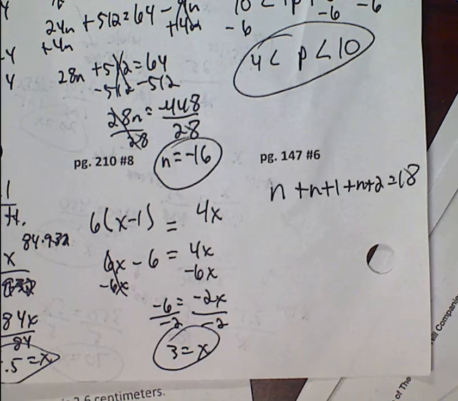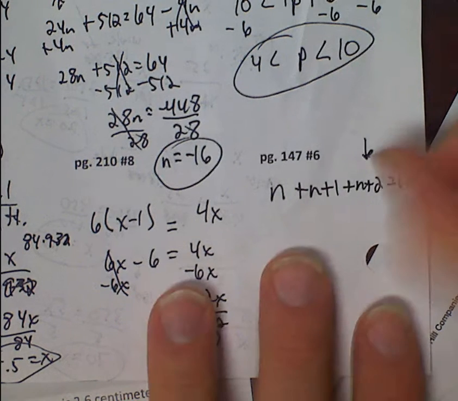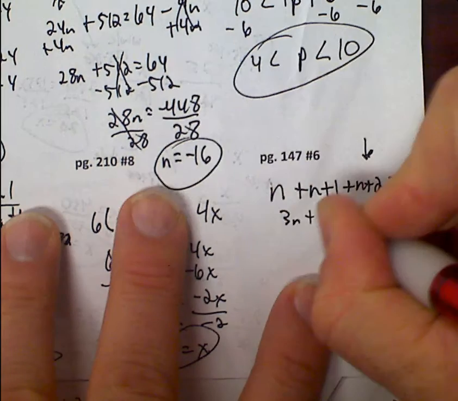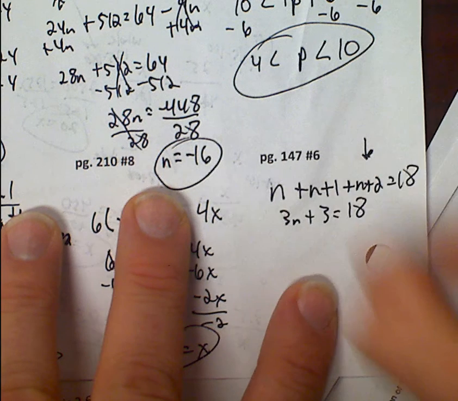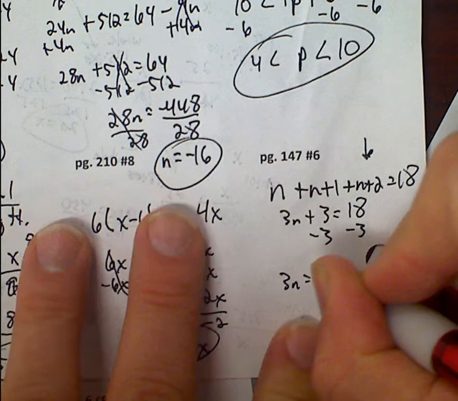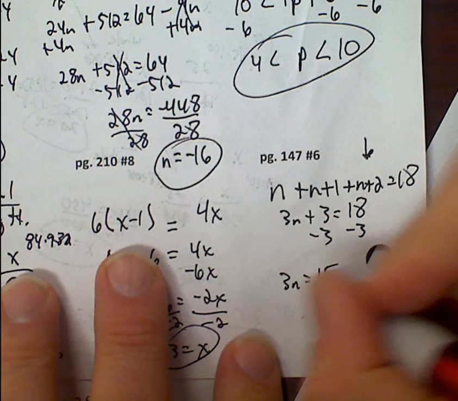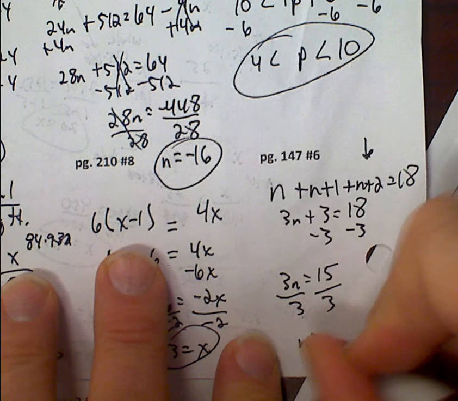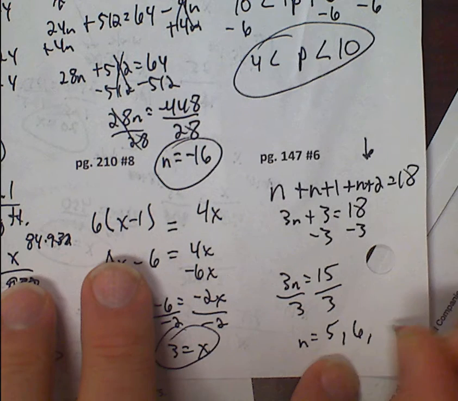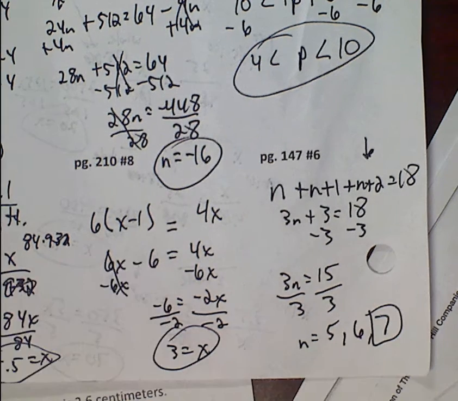It says what is the greatest number? My greatest number would be the last number. So 3n plus 3 equals 18. Minus 3 minus 3, so 3n equals 15. Divide by 3, n would have to be 5. So my numbers would be 5, 6, 7. My largest number would be 7.